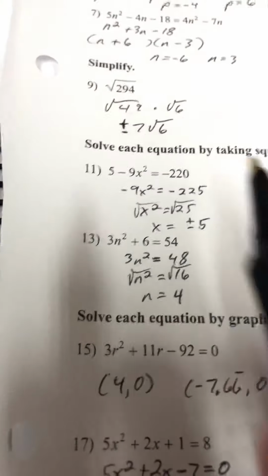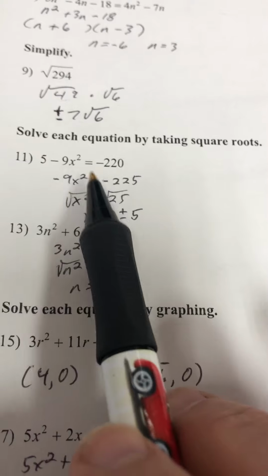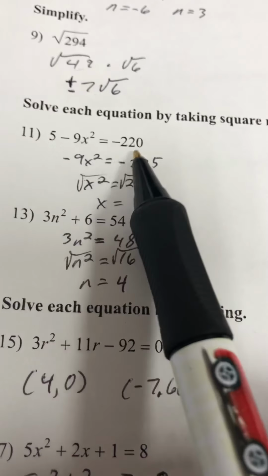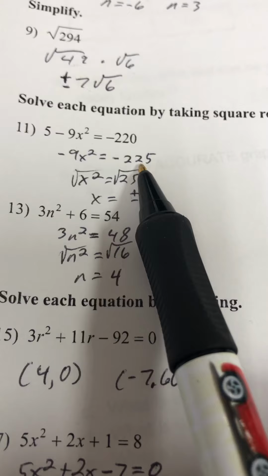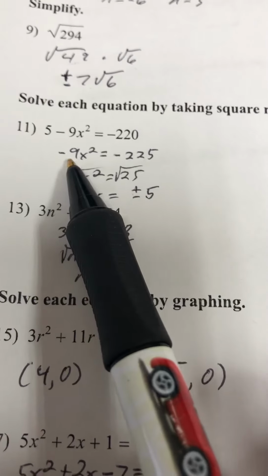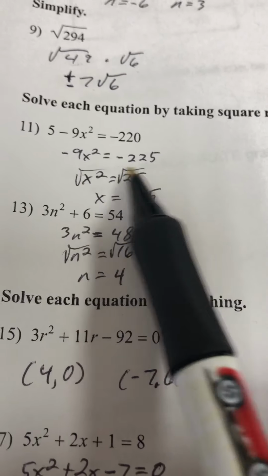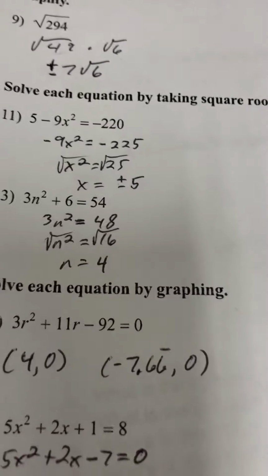Those are pretty easy. Solve each equation by taking square roots, and this is what we were doing with that one puzzle this past week. I subtracted 5 from both sides, and then I divided both sides by -9, and then I took the square root of both sides, and the square root of 25 is plus or minus 5.